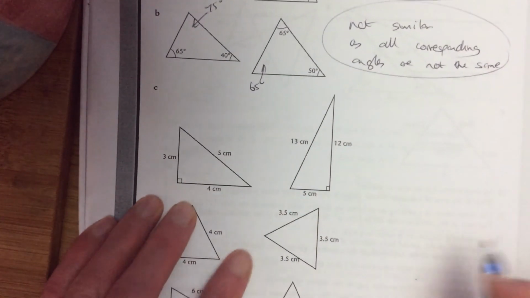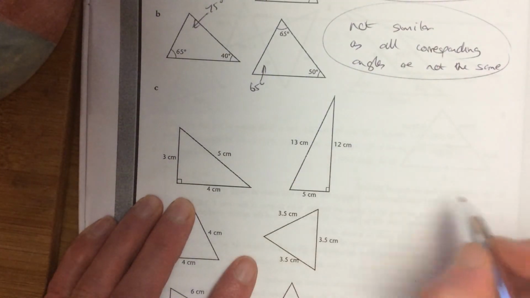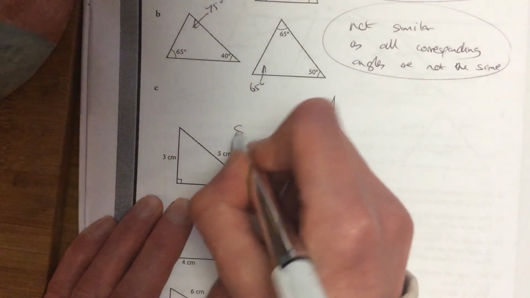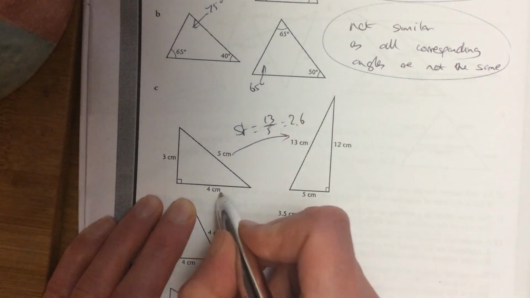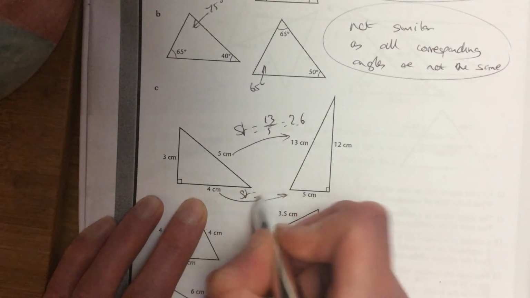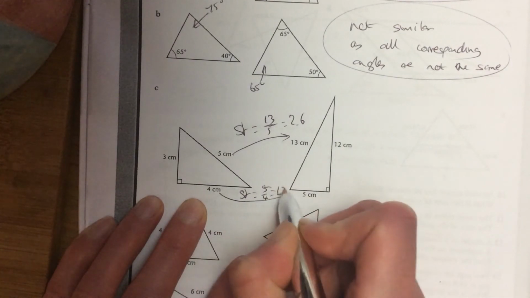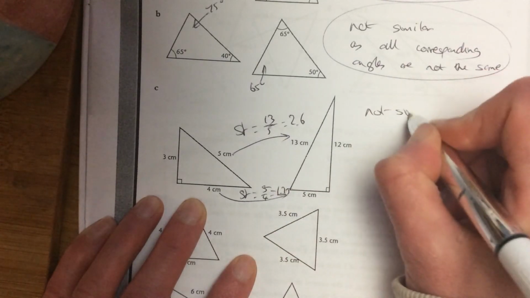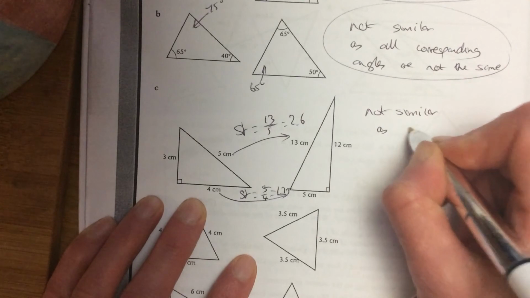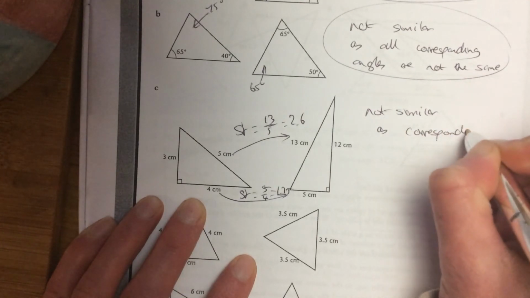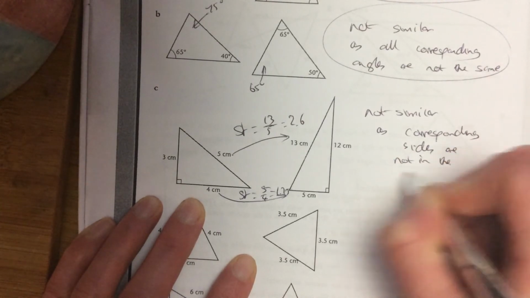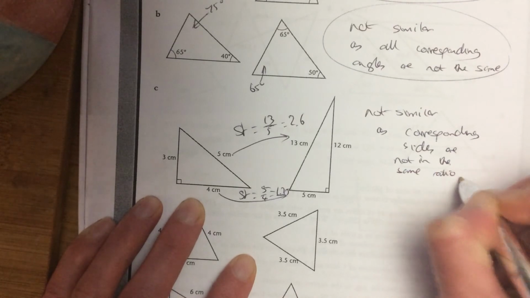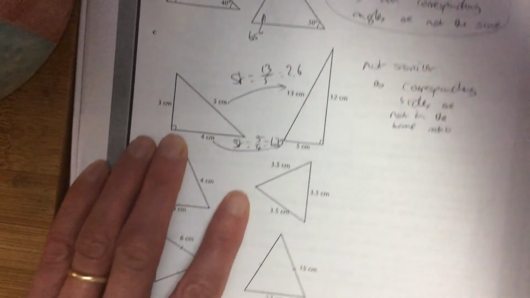Okay, the next one you're looking at the sides. So let's look at the hypotenuse side. So we'll check the scale factor of it. It's 13 over 5. So 13 divided by 5 is 2.6. We'll check this one here. So the scale factor is 5 over 4, which is 1.25. So not similar, as corresponding sides are not in the same ratio, or don't have the same scale factor, if you prefer using that word.